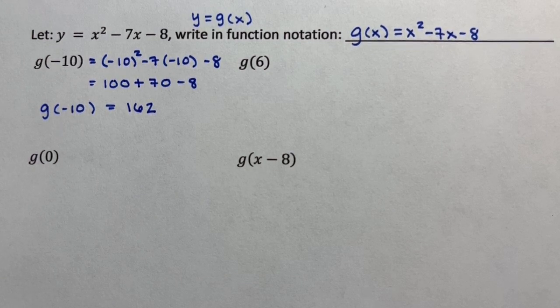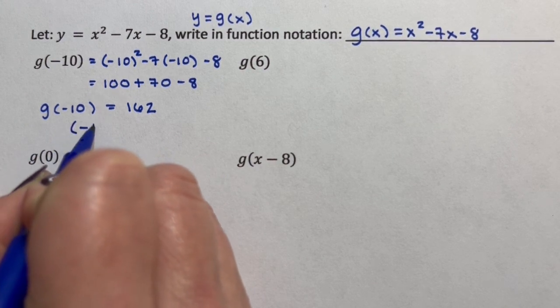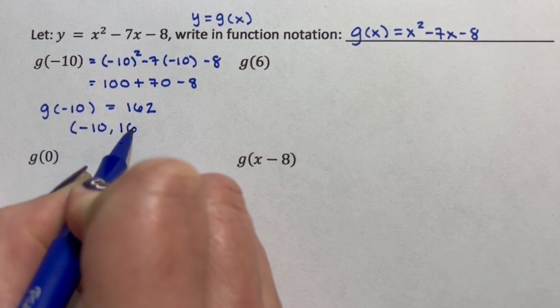Another reason besides the simplicity of g of negative 10 that mathematicians really like function notation is we often graph. Graphs are the visual representation of the math we're utilizing, and you see graphs all the time. If I wanted to graph this, I would use an ordered pair, and in this case, the ordered pair would be negative 10, 162.